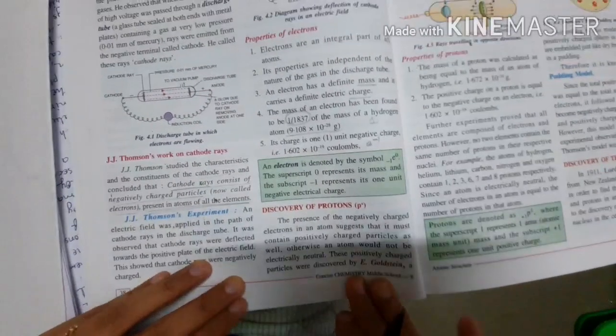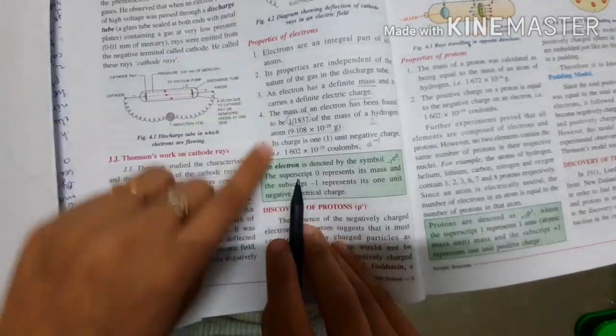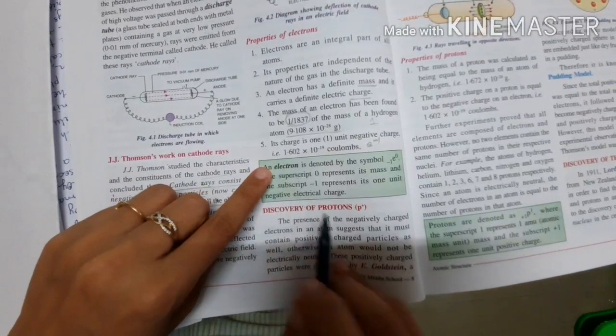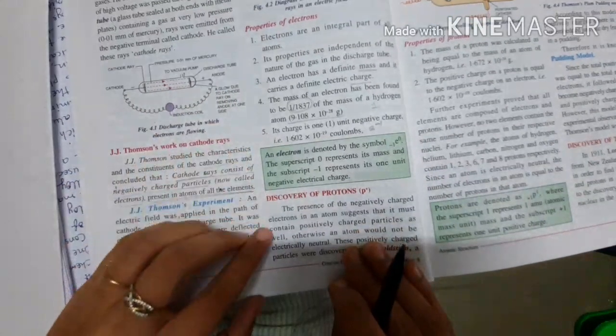So we completed till here the discovery of the electron, and the properties of the electron we completed. Okay, I hope you understand this. Now the next point is the discovery of the proton.